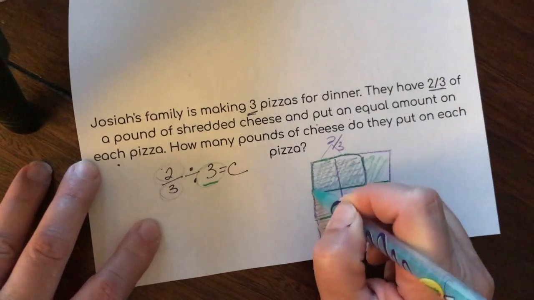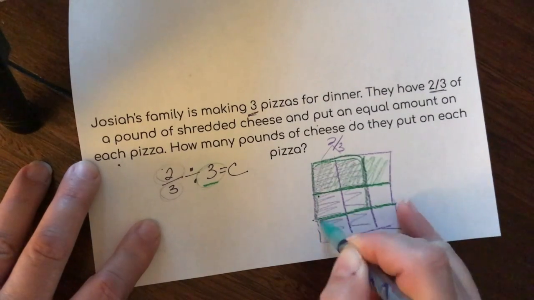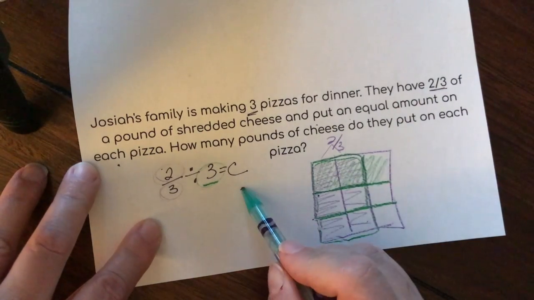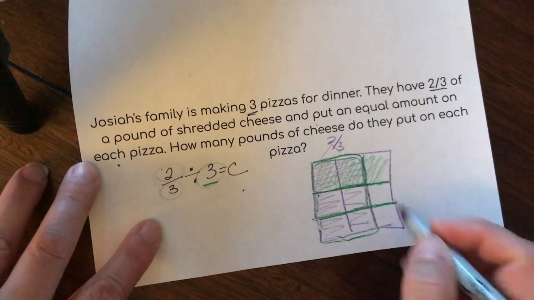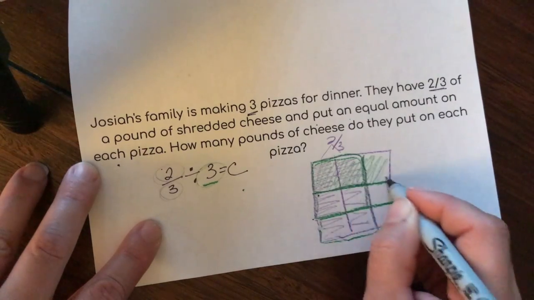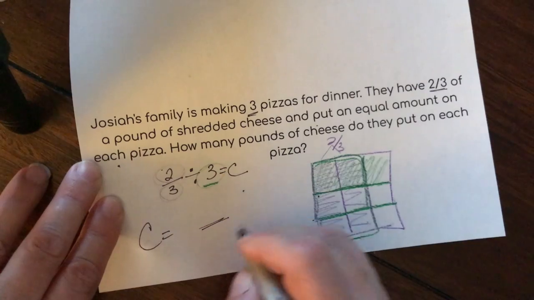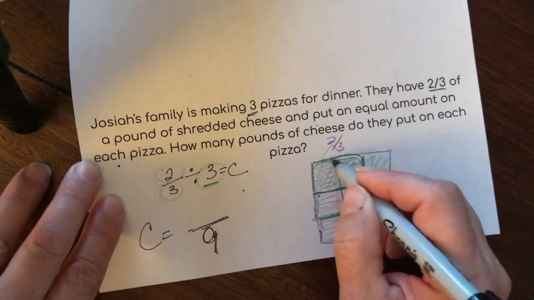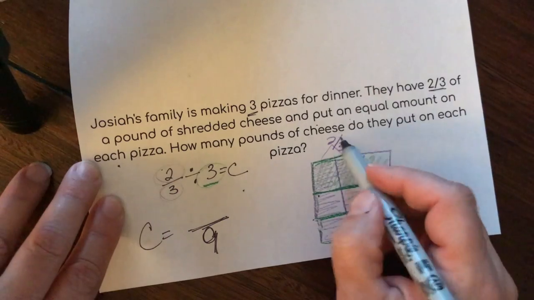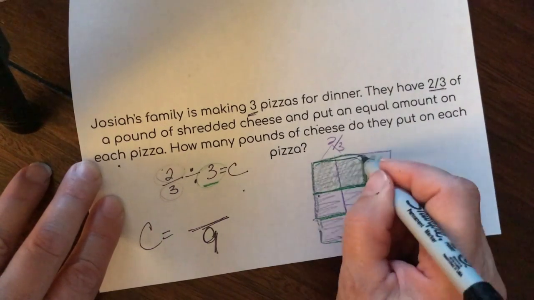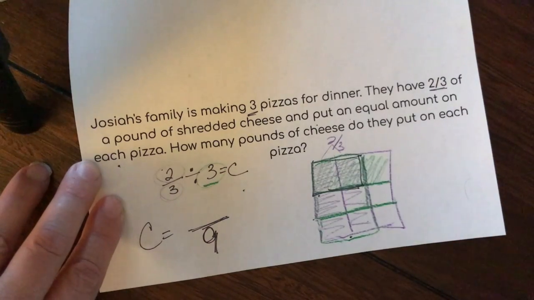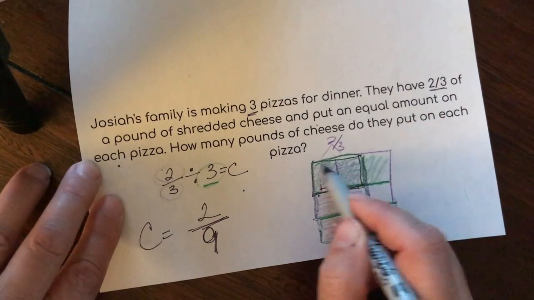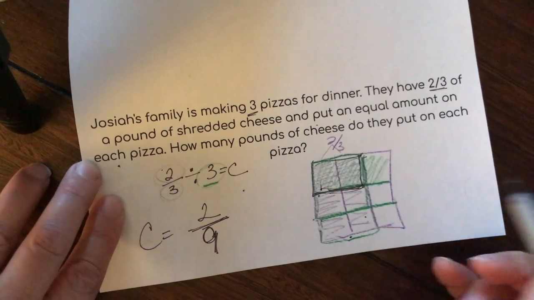So this piece right here, we have 1, 2, 3 equal pieces. So how much cheese gets put onto each pizza? Well, again, we now have 1, 2, 3, 4, 5, 6, 7, 8, 9 pieces. So C is going to be, our denominator is going to be 9 because we have 9 pieces. Now, instead of just one piece, not a unit fraction, we have 2 pieces on each of our pizzas. So this is how much is going to be put on each pizza. So that is 2/9 on each pizza, because it's this much, 2/3 divided into 3 equal pieces.